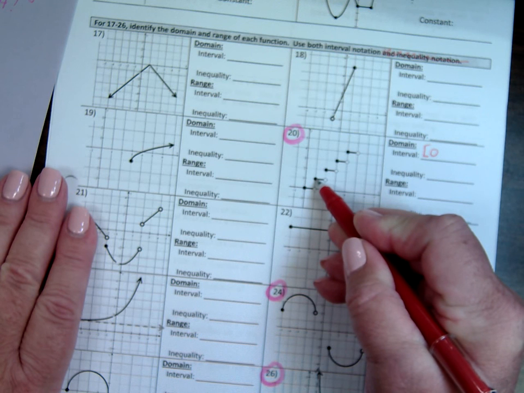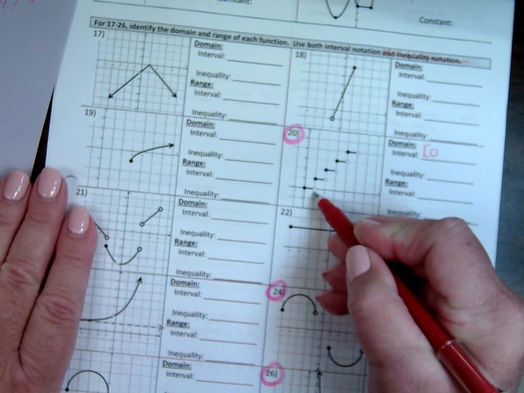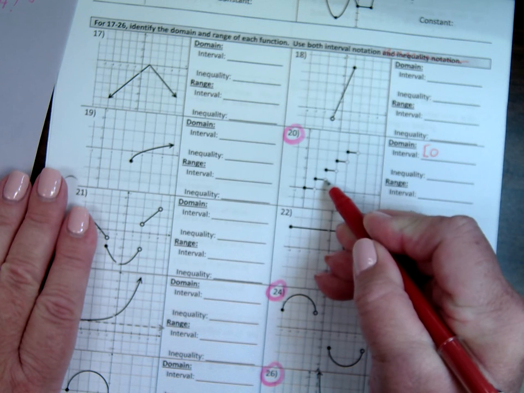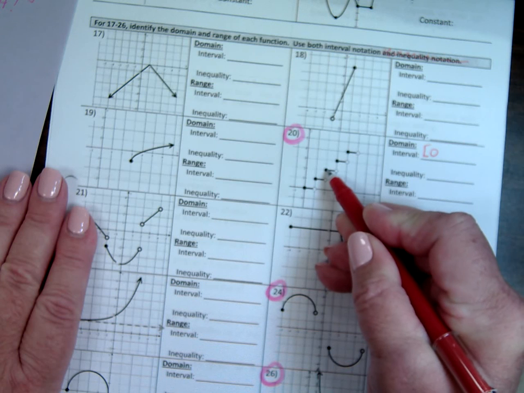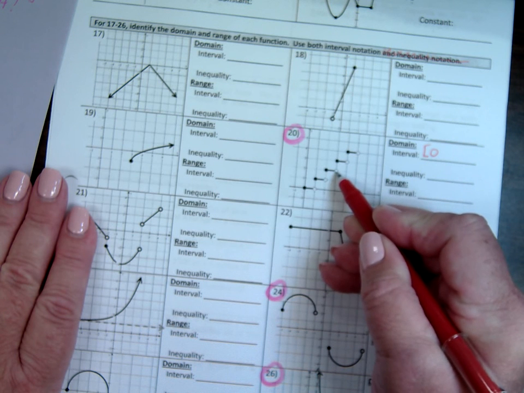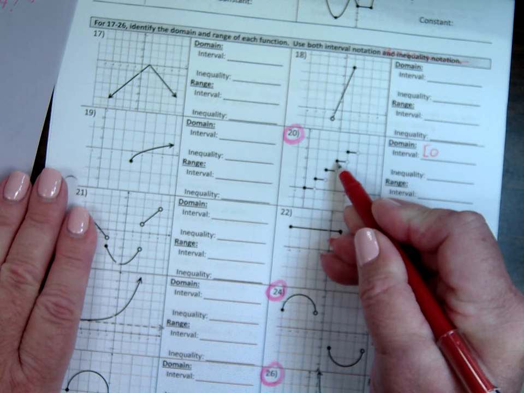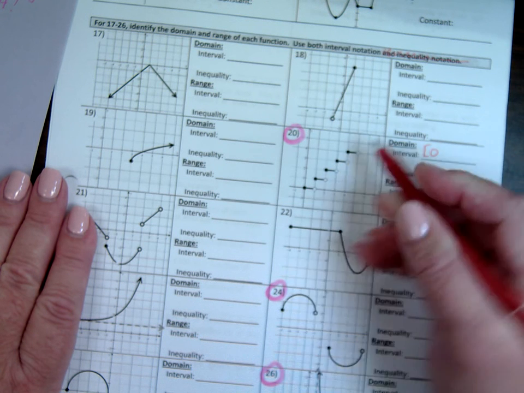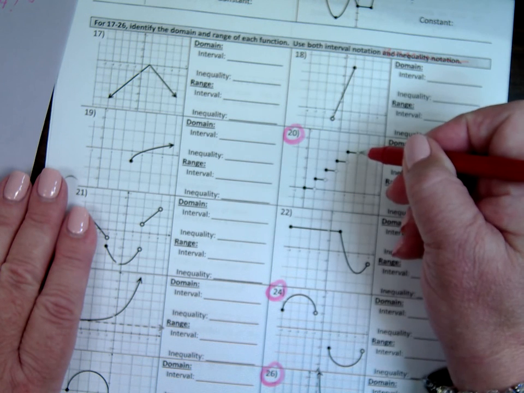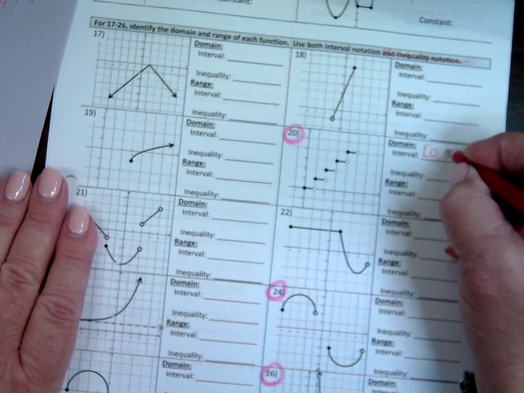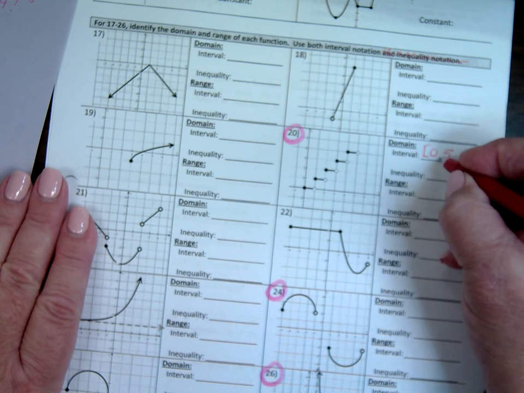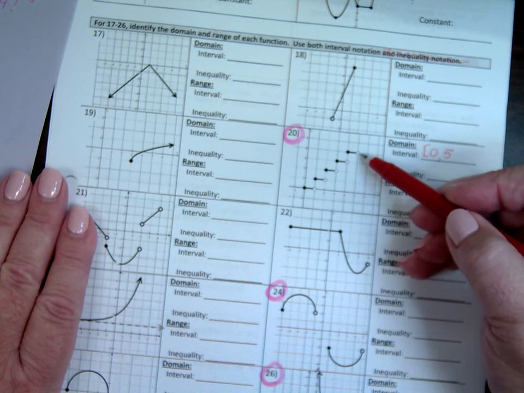So I do have a value at 1. It's going to keep going to 2. Open circle, closed circle. Who wins? Closed circle. Goes to 3. Open circle, closed circle. Who wins? Closed circle. Keep going, keep going, keep going, and it stops. Furthest point on the right is 5. Now the question is, does it touch at 5? And you say, open circle, no way, Jose. Close it up.